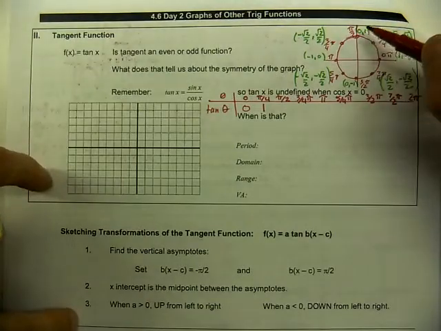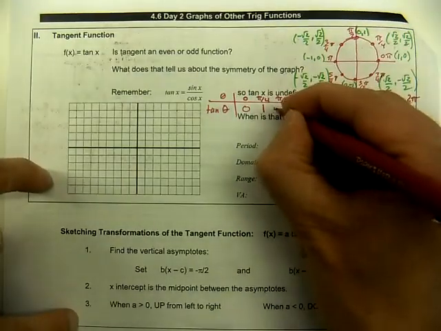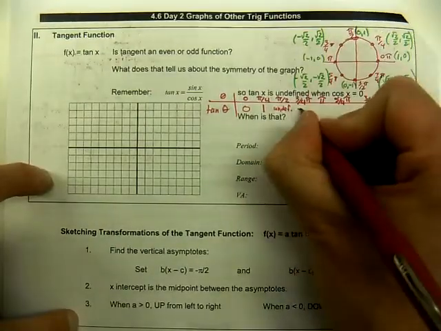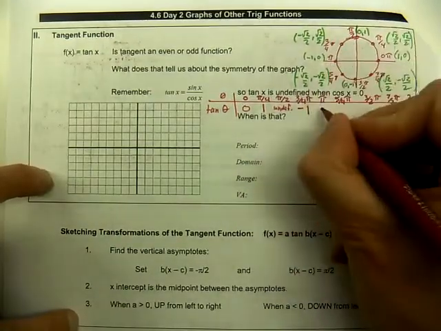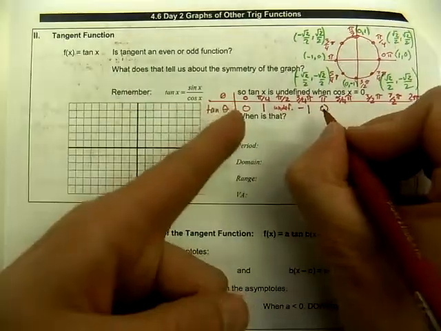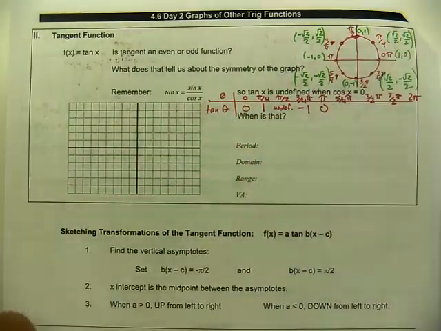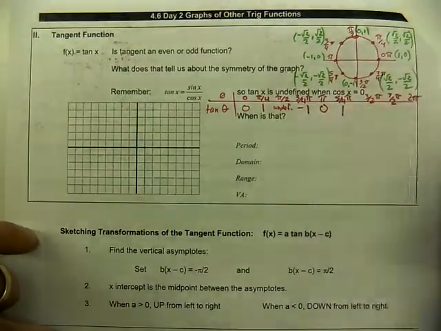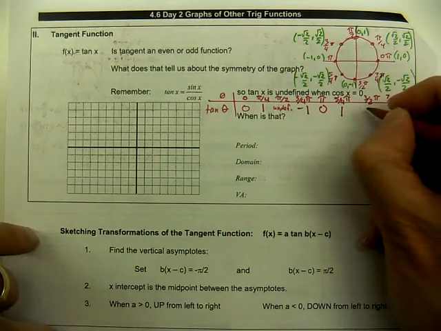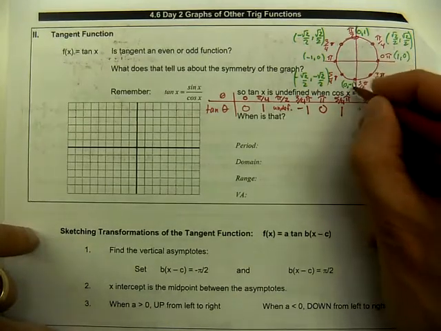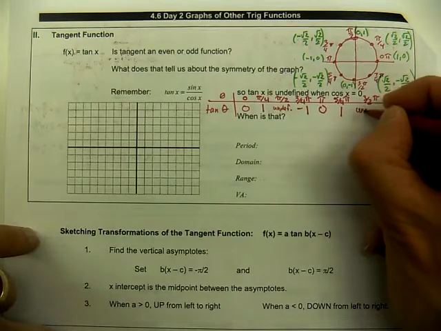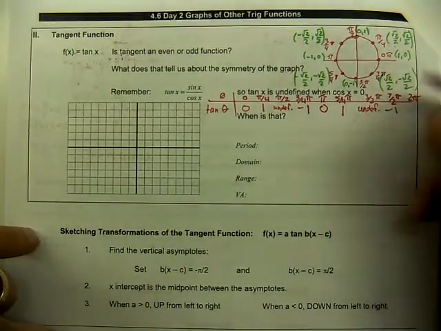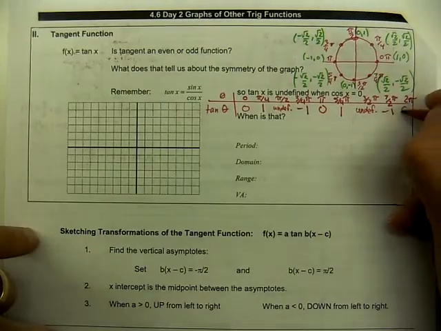At pi over 2, we have y over x. We're dividing by 0, so that's our undefined. That's where we'll get a vertical asymptote. Here at 3/4 pi, we'll have an output of -1, and at pi, we're back to 0. So we're going to see the same pattern repeating as we go through the bottom half of the circle. Here in quadrant 3 at 5/4 pi, we'll get a +1. Here at the bottom, we're dividing by the x-coordinate of 0, so that's our undefined. Here at 7/4 pi, we have a -1, and then back to 2 pi.